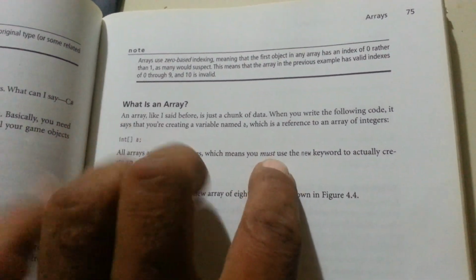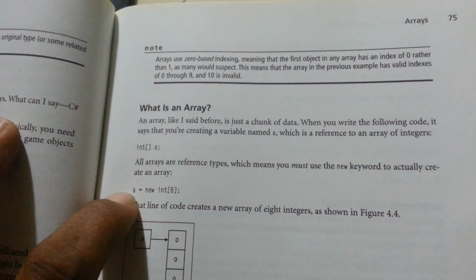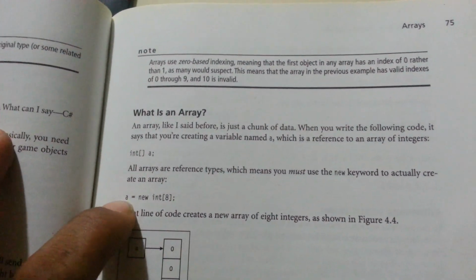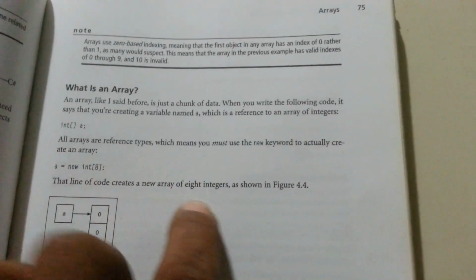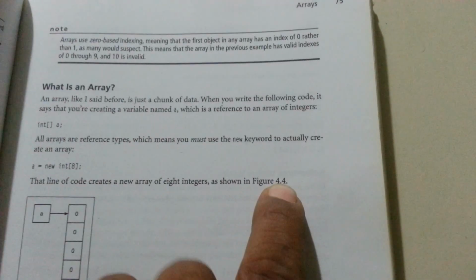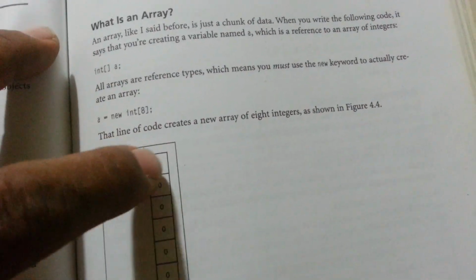All arrays are reference types, which means you must use the new keyword to actually create an array. So A equals new integer 8. That line of code creates a new array of 8 integers, as shown in figure 4.4. So now this is figure 4.4. This is A, okay? New integer 8.